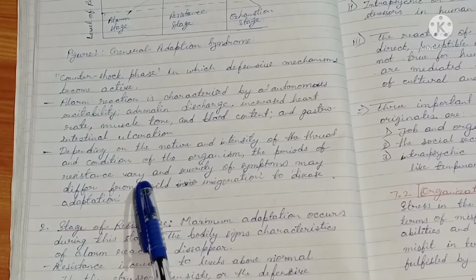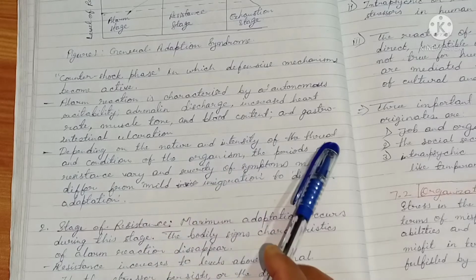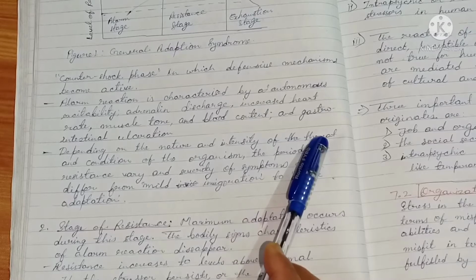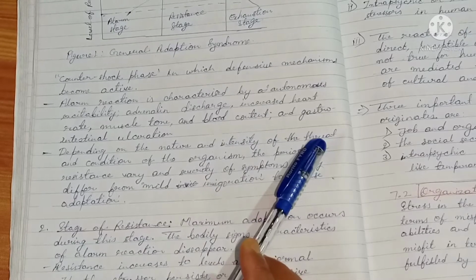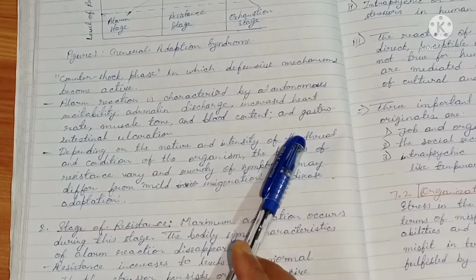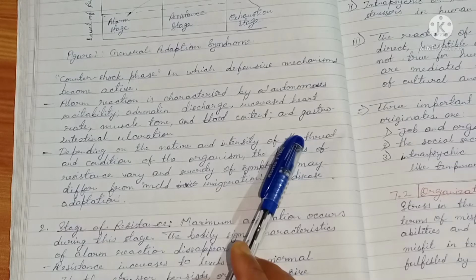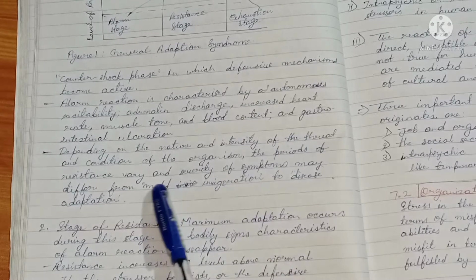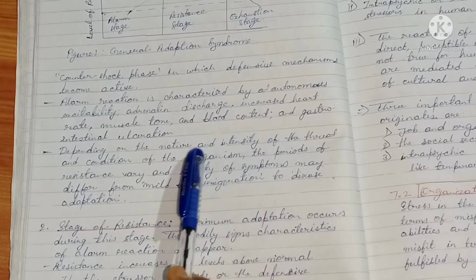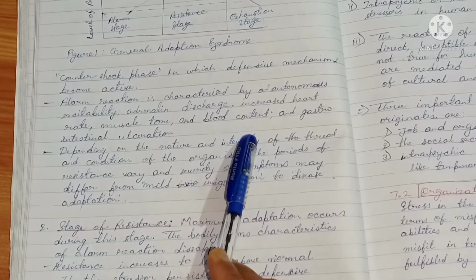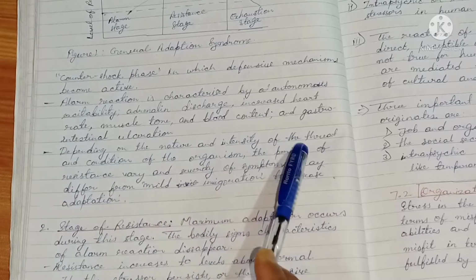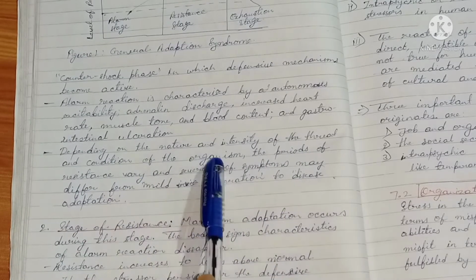So depending upon the nature and intensity of the threat, the greater the intensity of the threat, the greater the symptoms which will arise in the organism.